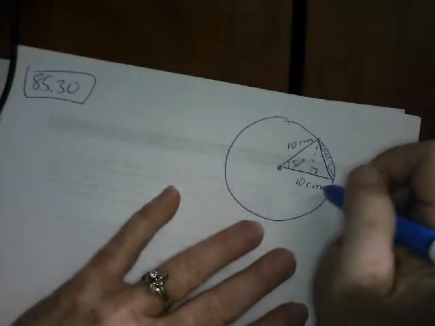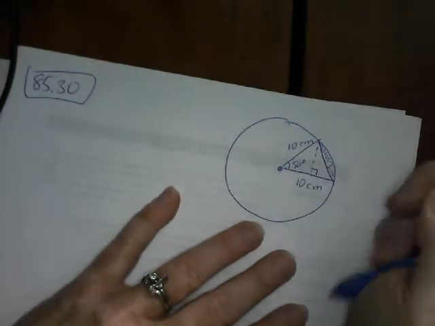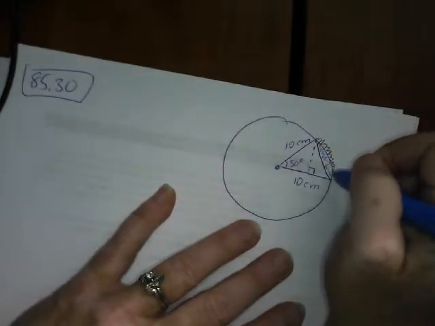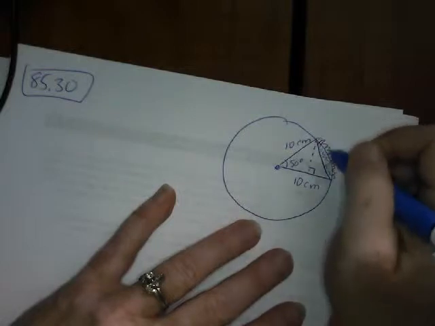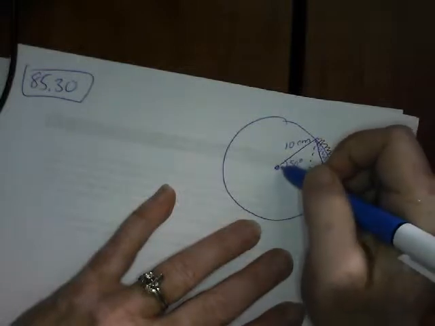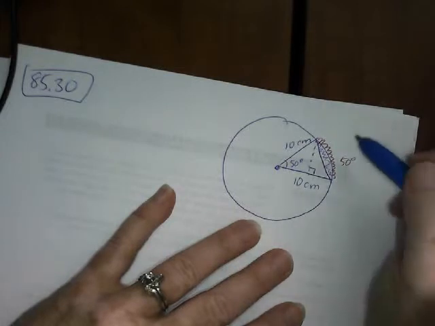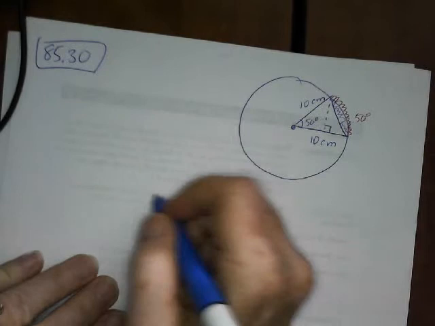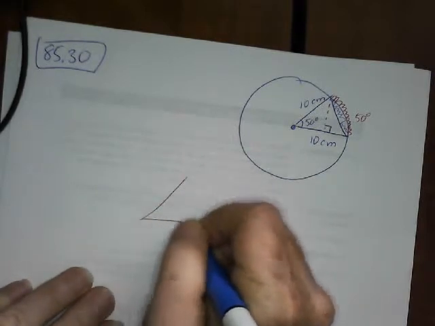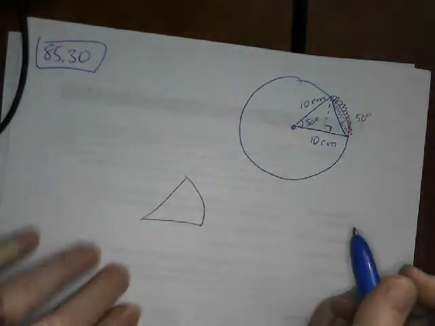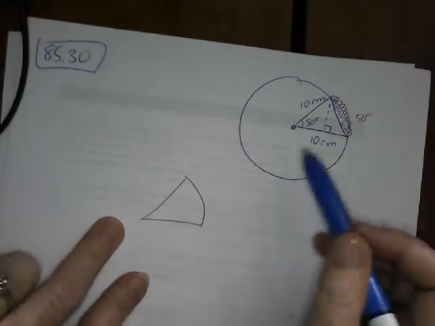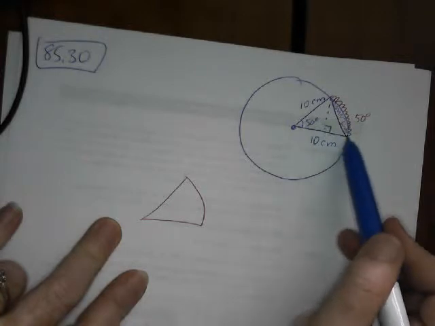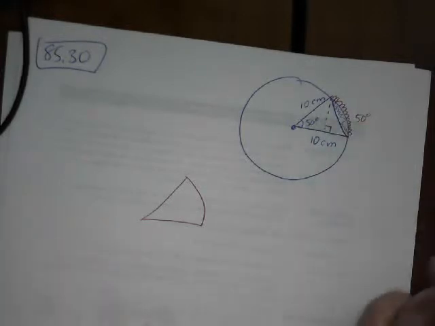So here's a circle with radius 10, right? And this is the arc of 50. But if the arc is 50, then the central angle is also 50. And so this whole slice, I call it a slice of the pie, is called a sector. They're asking for this little blue shaded part, which is called a segment.